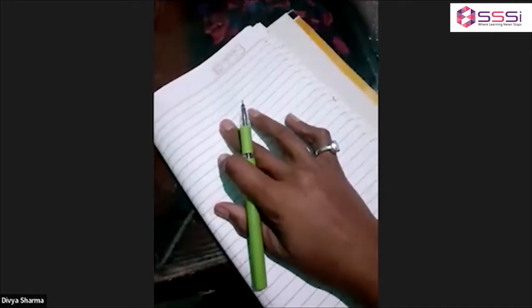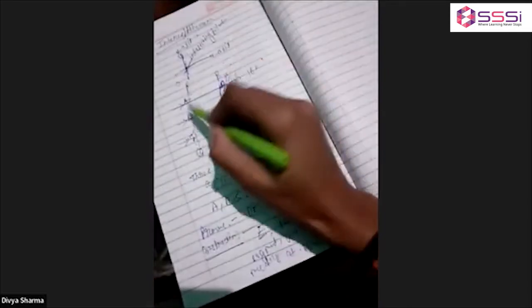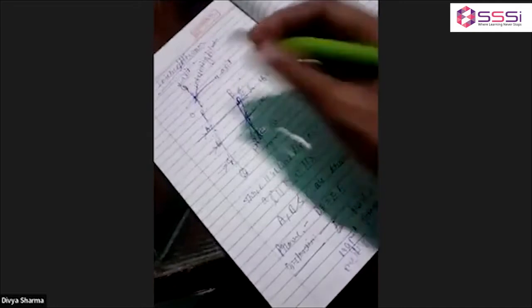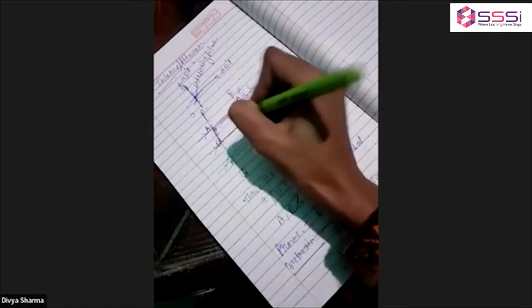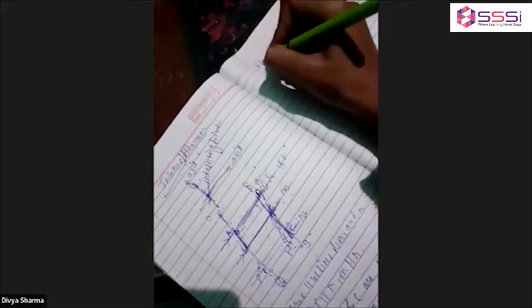Firstly, we have to prove that ABEG is a parallelogram. This is points A, B, E, and G. We will prove that this is a parallelogram. Firstly, how can we prove that the intercept is formed here? Firstly, we will write ABEG is a parallelogram.